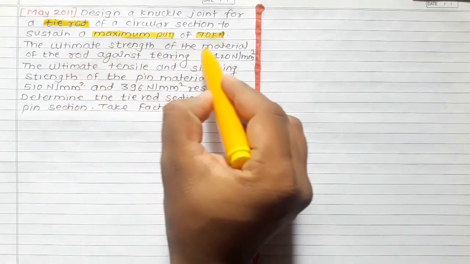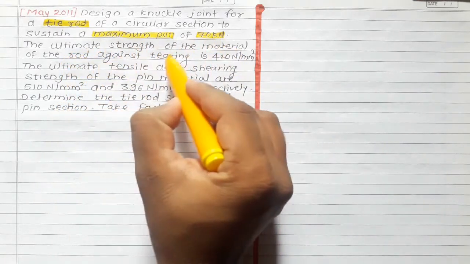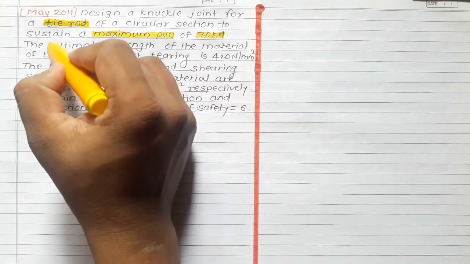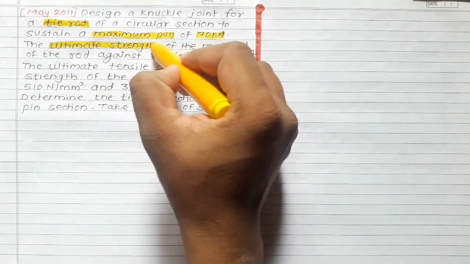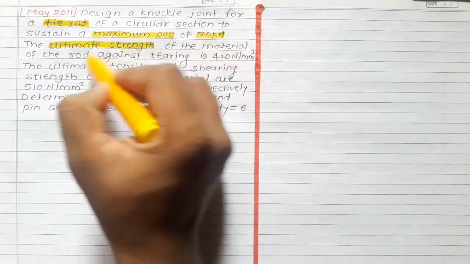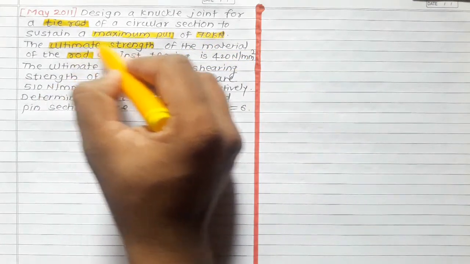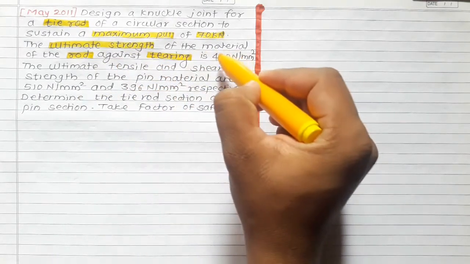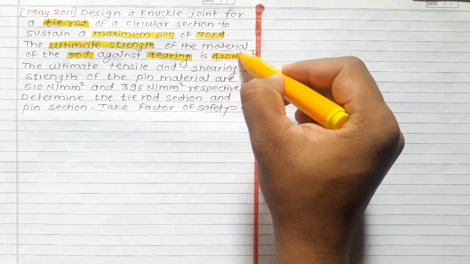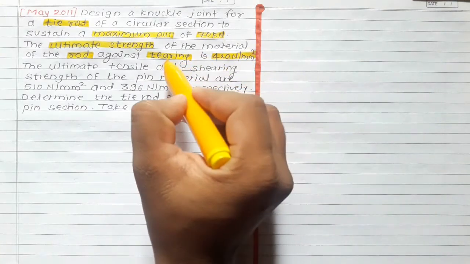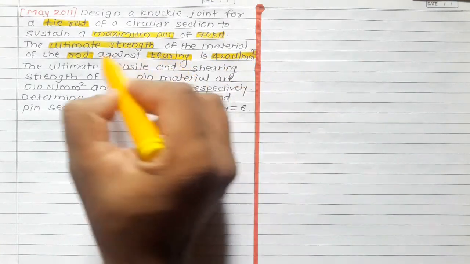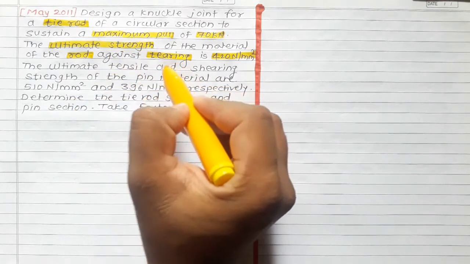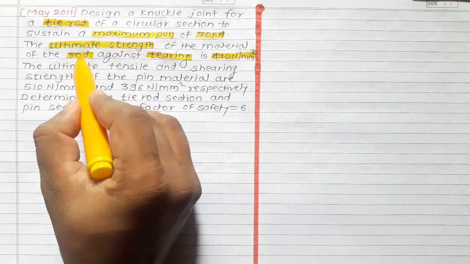The ultimate strength of the material of the rod against tearing is 420 Newton per mm square. Now this is very important. The ultimate strength is given for the material of rod. So ultimate strength is given for the rod against tearing, that means against tension, and its value is 420 Newton per mm square. Here this word is important, against tearing. So ultimate strength in tearing, that means ultimate strength in tension, and it is for rod material.